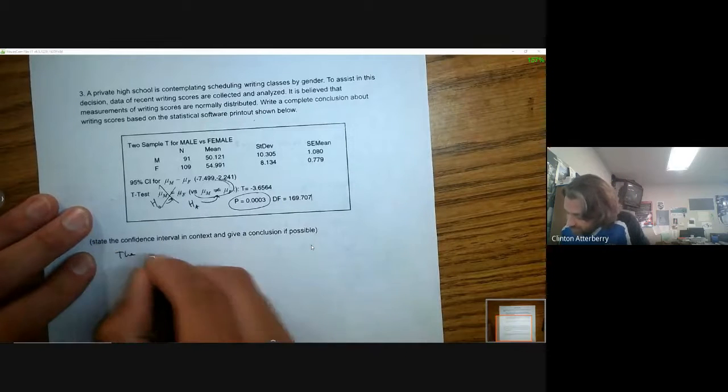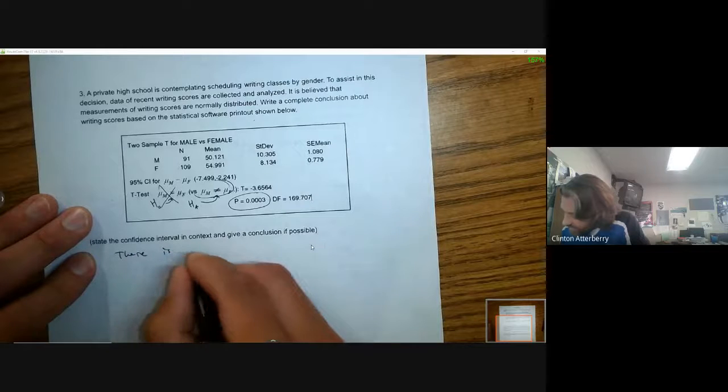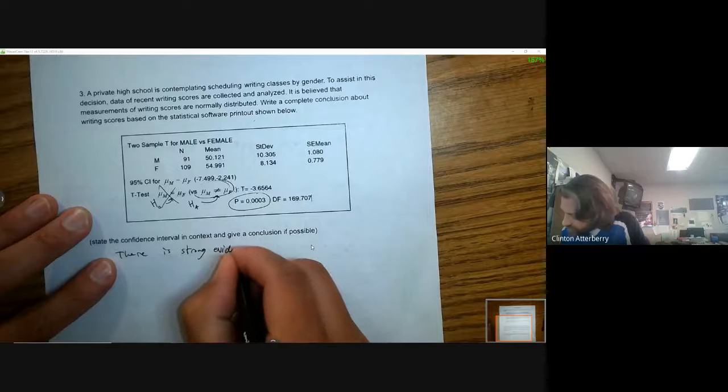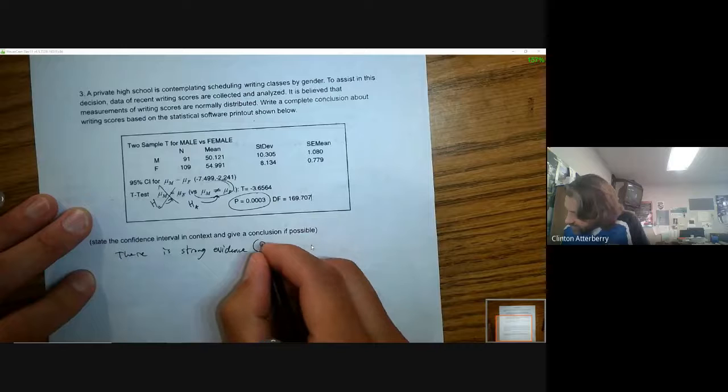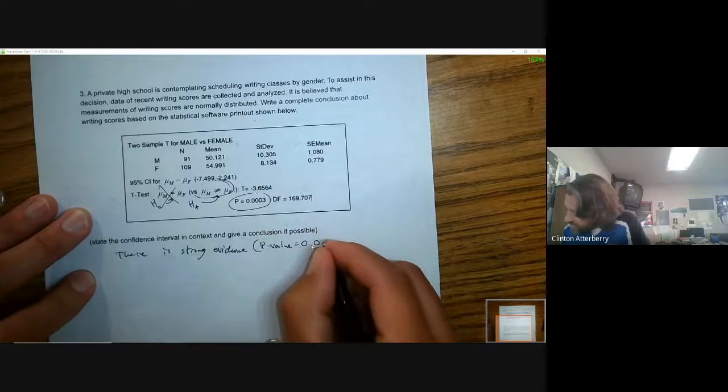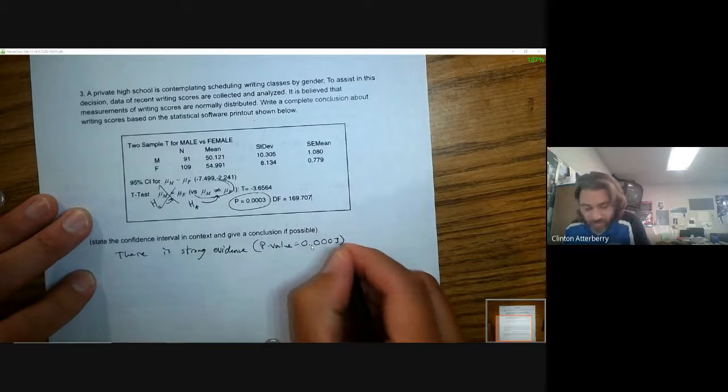So we can say there is strong evidence. Our p-value is 0.0003.